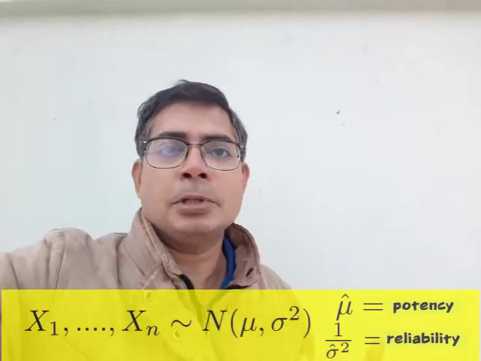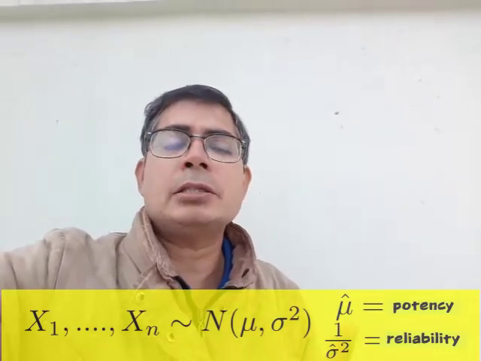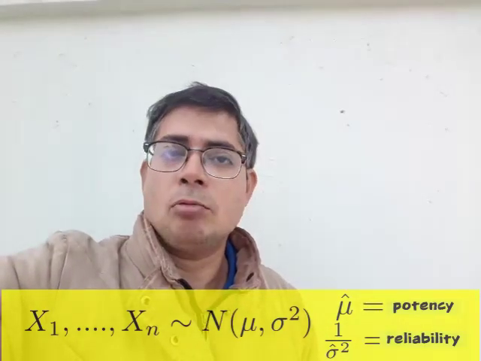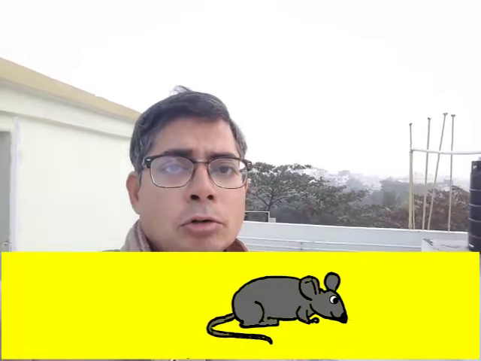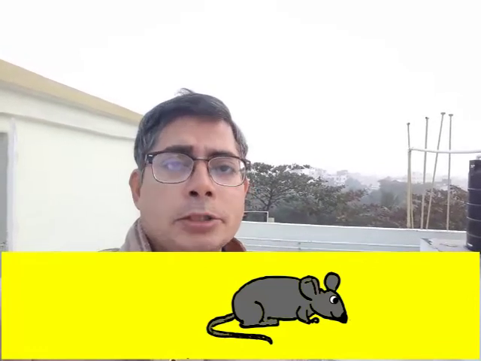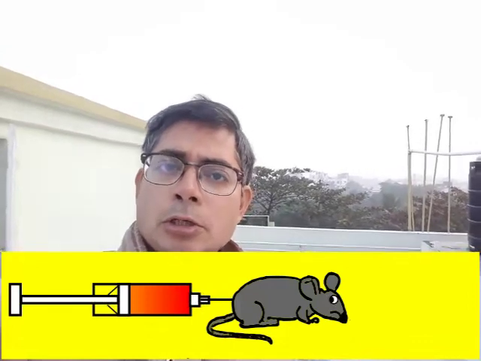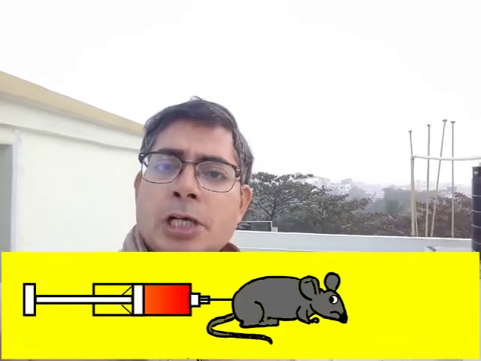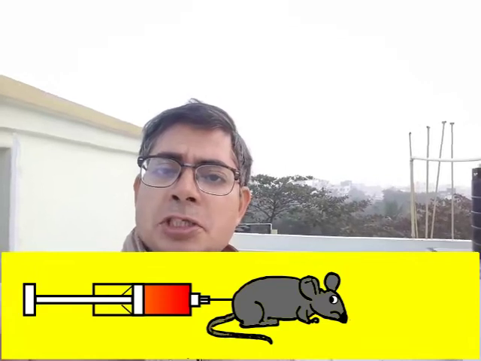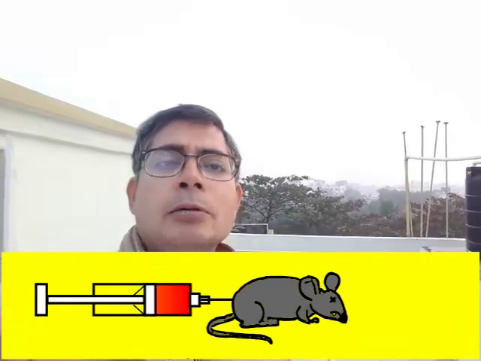This might seem like a pretty simple thing. You just get a sample x1 to xn and then estimate mu and sigma square. What can be simpler? So you might think that we can ideally carry out an experiment like this. What we do is we just take n mice, n is the required sample size, and here is one of them. Now what you do is you start applying the poison slowly. So you start applying the poison, push the syringe down, still it is living, push the syringe down further, and the mouse is dead.